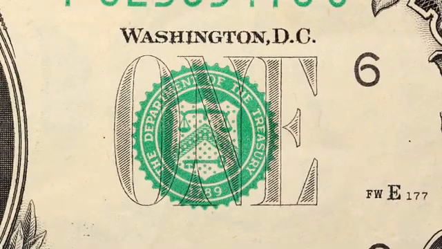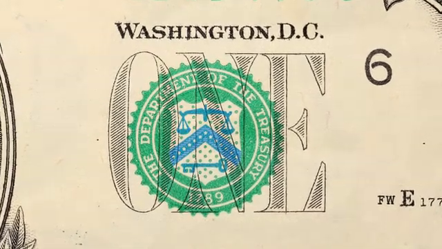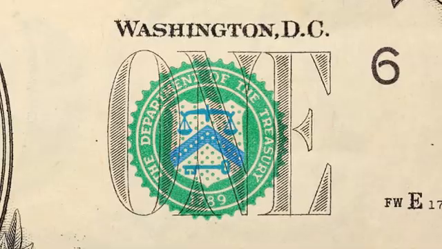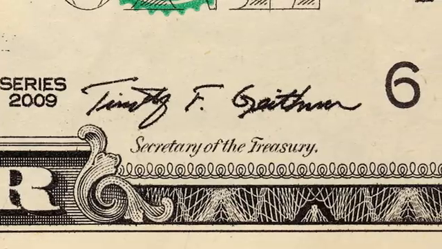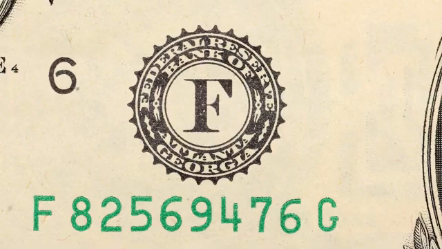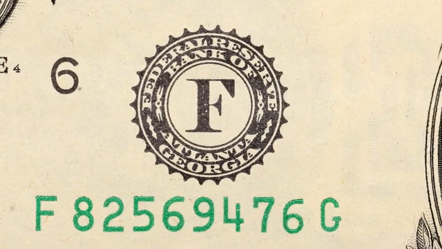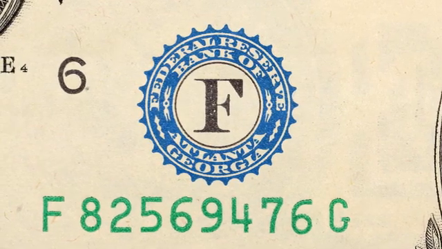This is the Treasury seal, featuring a balance for justice, a key for trust, and a sash with 13 stars. Remember that number 13, it comes up again later. Over here are the signatures of the Treasurer of the United States and the Secretary of the Treasury. The series date tells you what year the design of that particular dollar originated, and this guy over here is the Federal Reserve seal. If you read the ring around the seal, you can see at which of the 12 Federal Reserve banks your bill was printed.